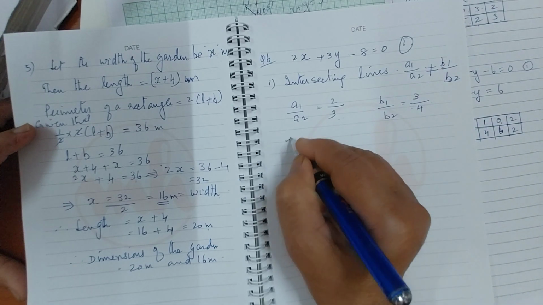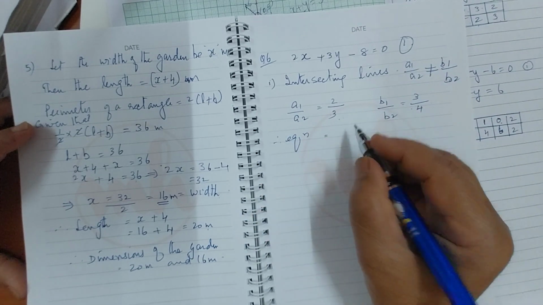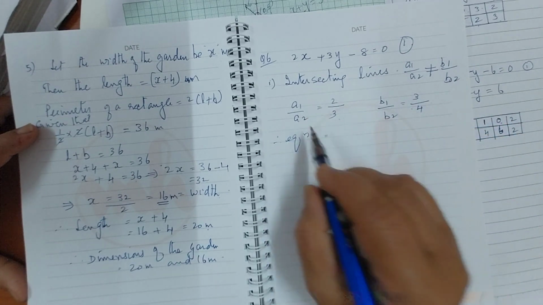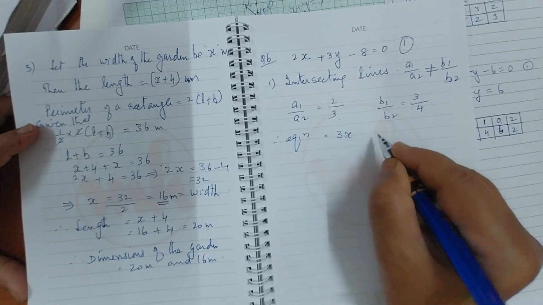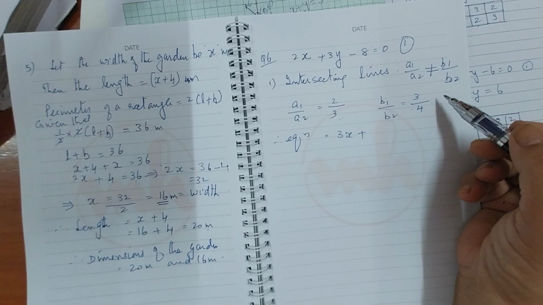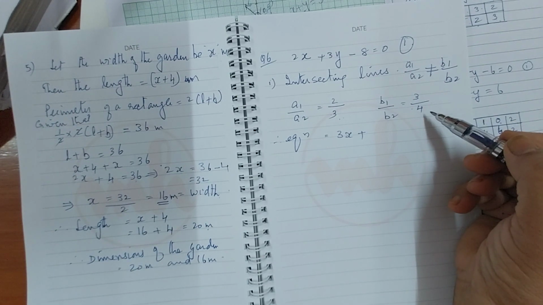So what will be the equation? Therefore the second equation will be A2x. A2 here we have taken as 3x plus B2y.